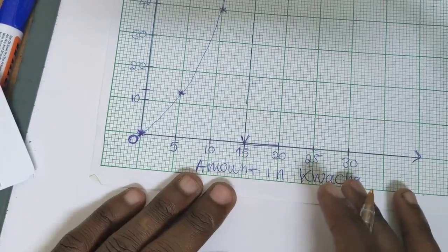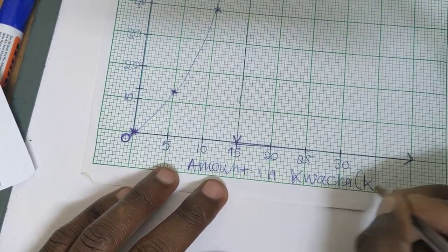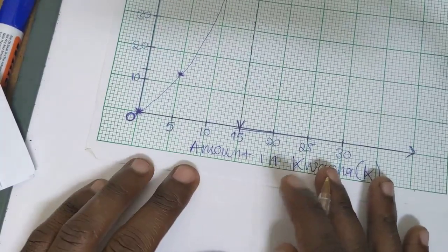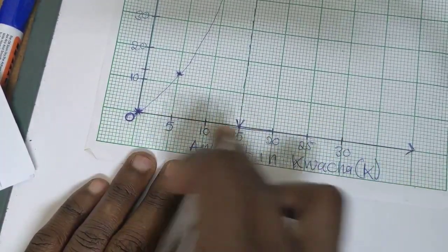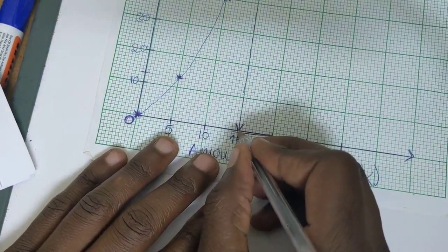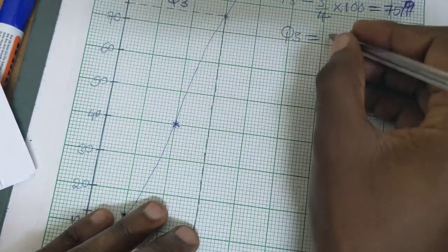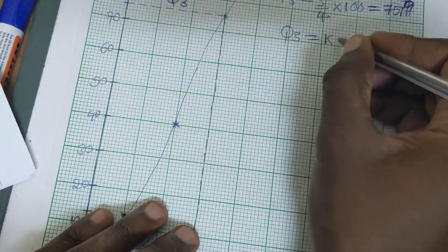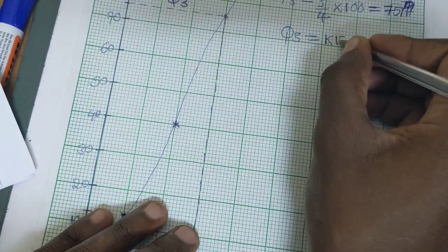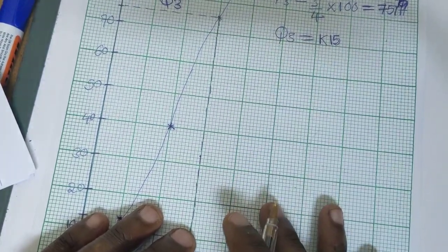This is the amount of money in kwacha. So when it reaches here, it means that it is 15 kwacha. That is the Q3.